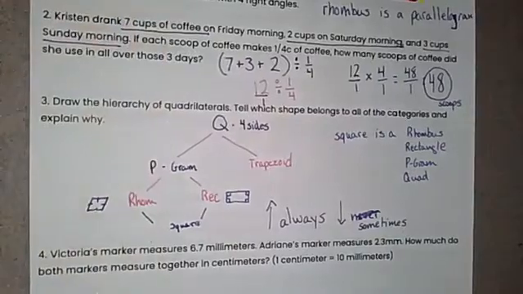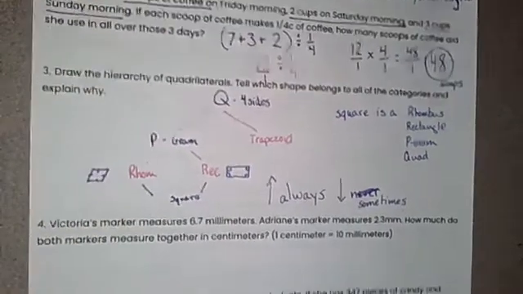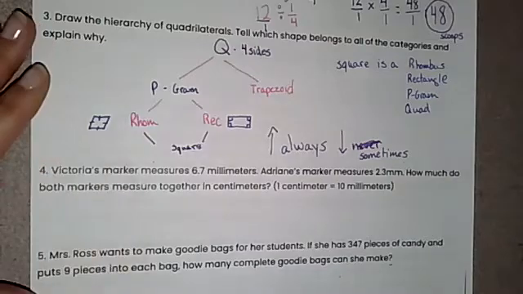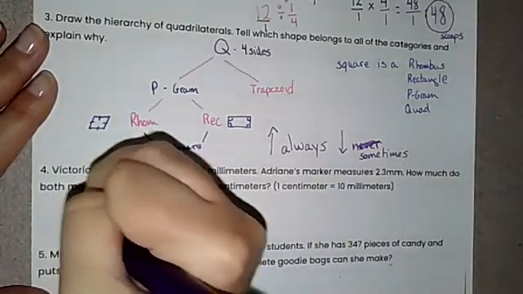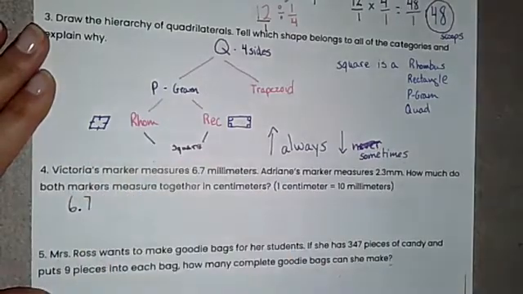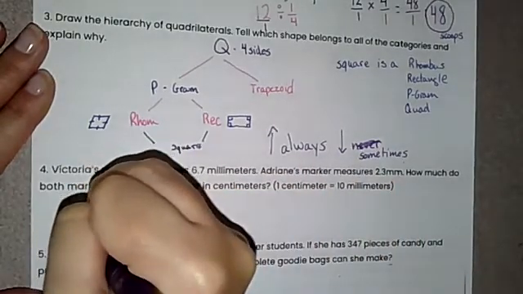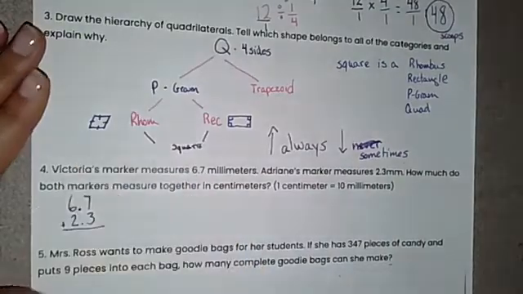All righty. Next one. Victoria's marker measures 6 7/10 millimeters. Adrian's marker measures 2 3/10 millimeters. How much do they measure together in centimeters? All right, so first you got to add them. So add 6 7/10 to 2 3/10 to figure out how many millimeters we have in all.